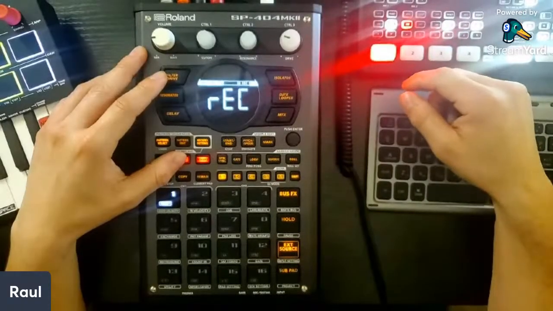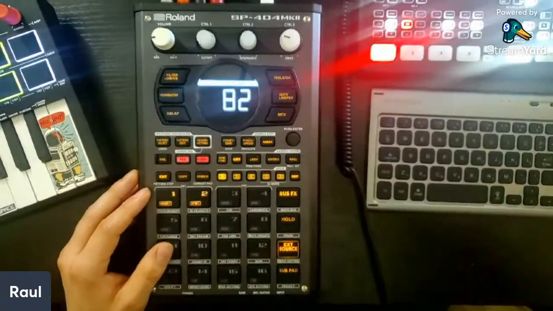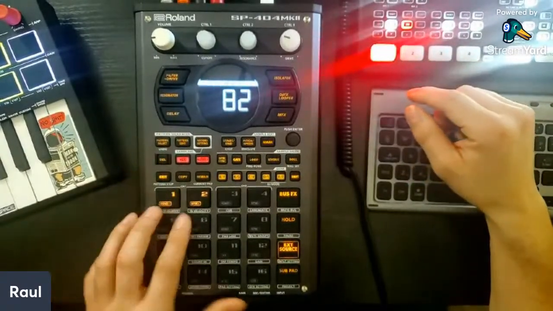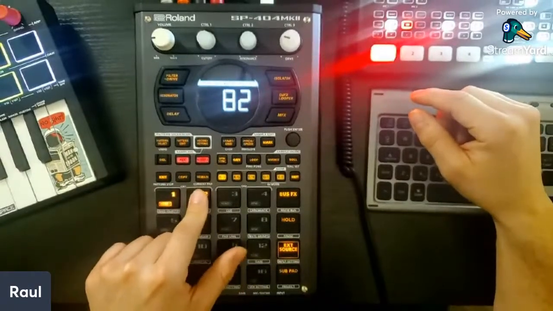So here we go. Just press the loop and it'll sample my snare. Turn the mic off real quick. All right, so now I have just my kicks and just my snares.